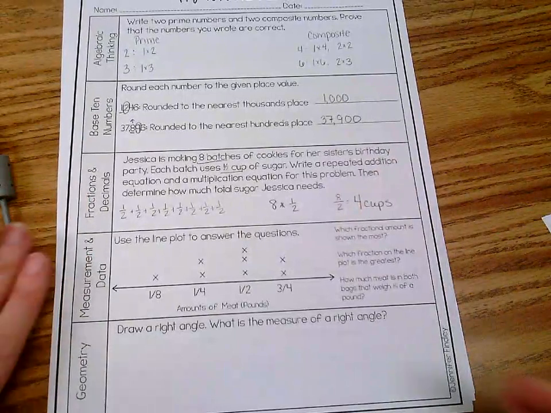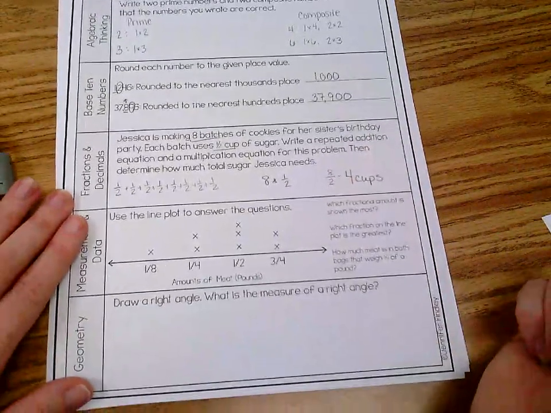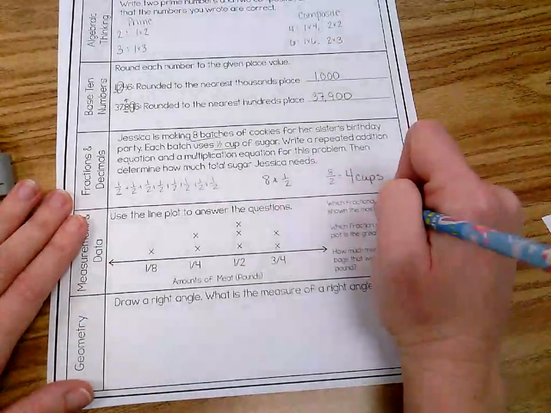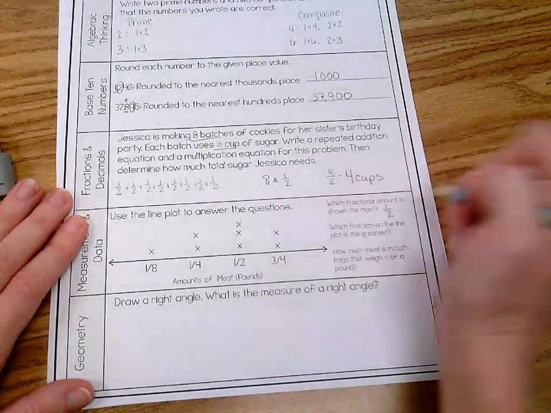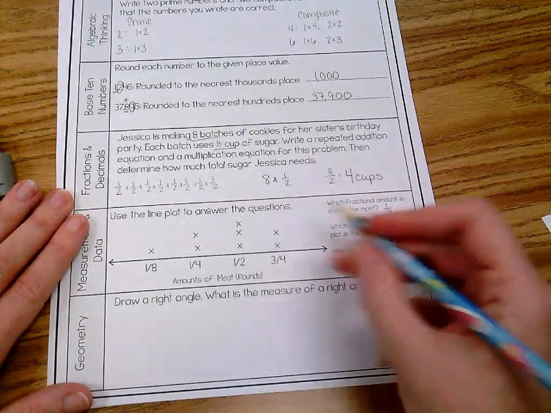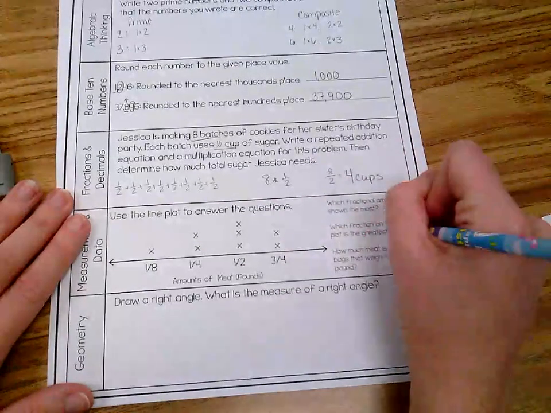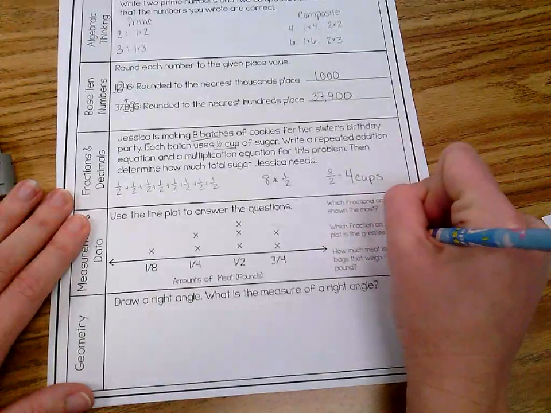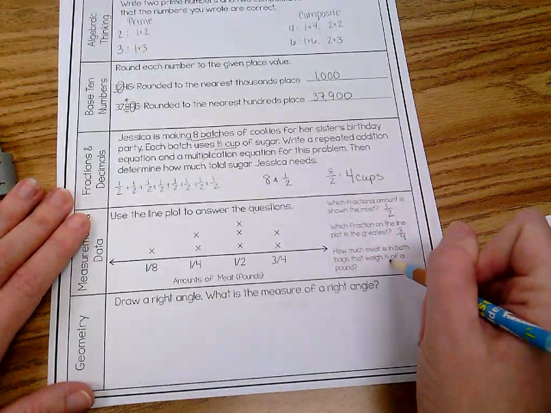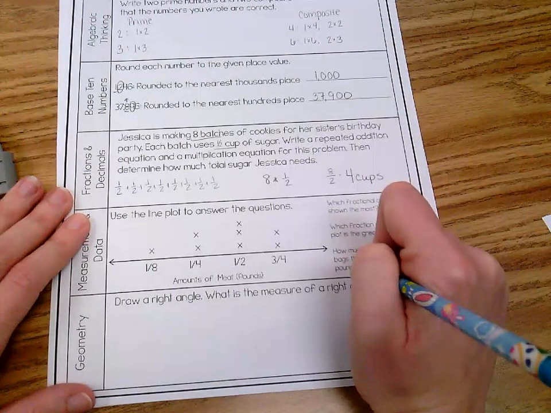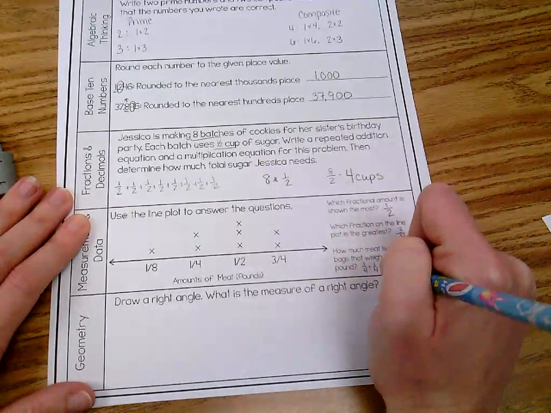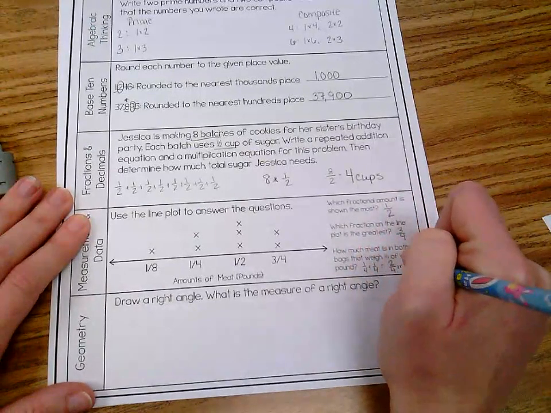My next one says, use the line plot to answer the question. Which fractional amount is shown the most? 1/2 has the most x's, so it's the mode, or which one's shown the most. Which fraction on the line plot is the greatest? The biggest one there is 3/4. And then how much meat is in both bags that weigh 1/4 of a pound? Well, 1/4 plus 1/4 is 2/4, or 1/2 of a pound.